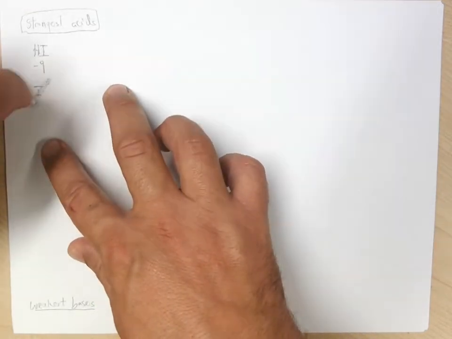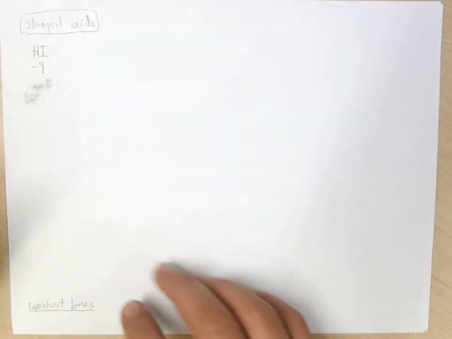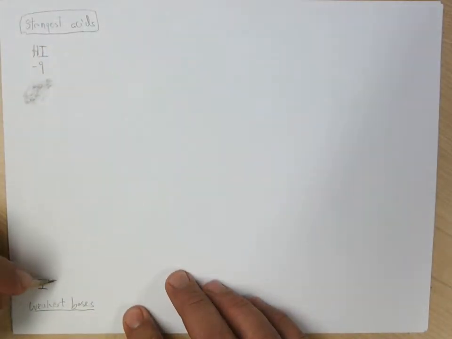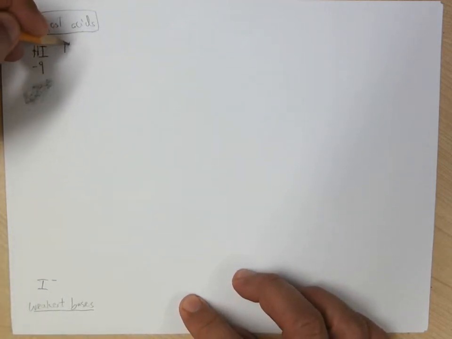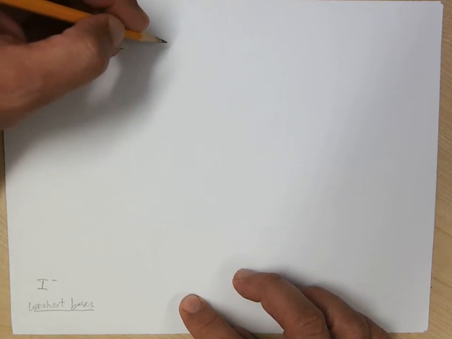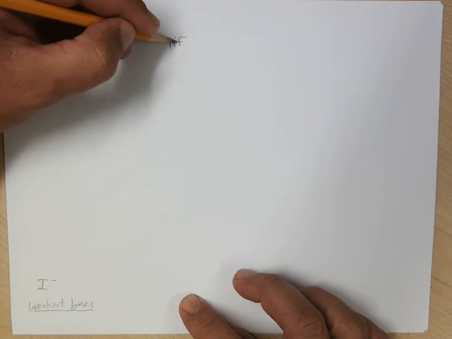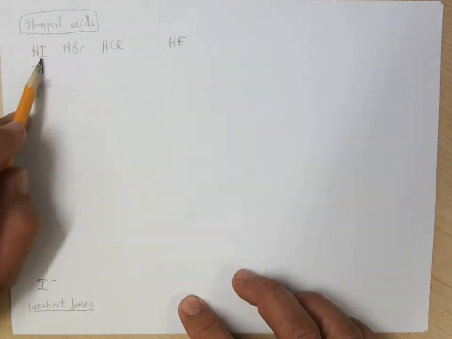Let's put that conjugate down more at the bottom of the page, I- being one of the very weakest bases. The reason I'm starting with HI is because it's part of a very important series for me that demonstrates the size effects of the atom directly attached to hydrogen.